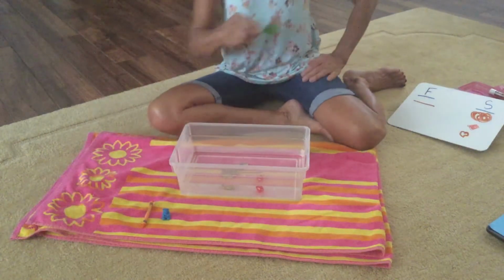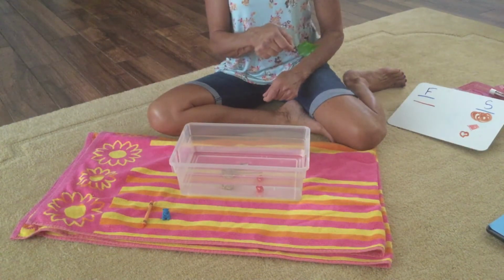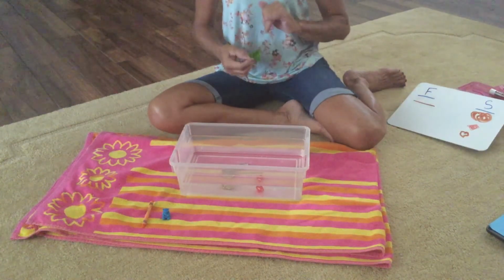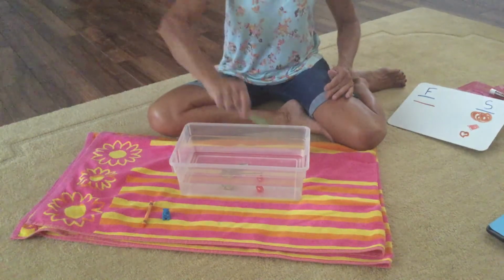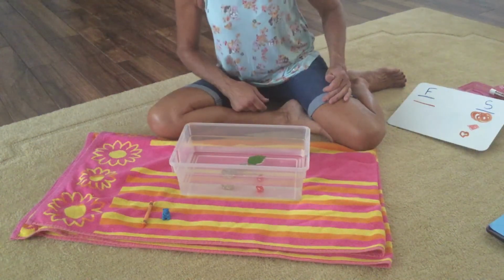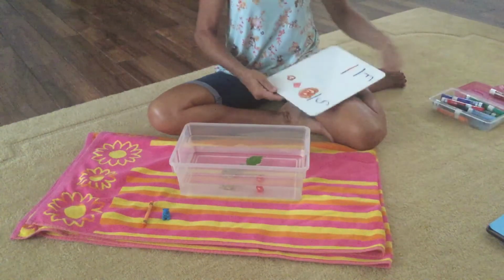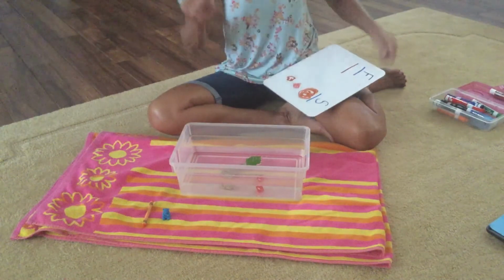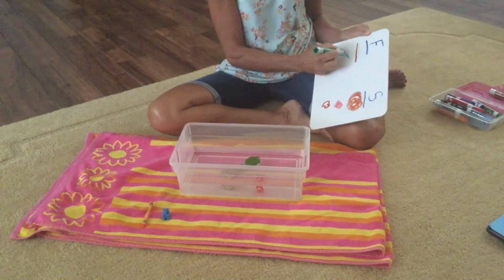Let's try the leaf. What do you think? Do you think it will sink, or do you think it will float? Talk about it with your family. What's it doing? It's floating, isn't it? So I'm going to put it under the letter F, and there's my leaf.